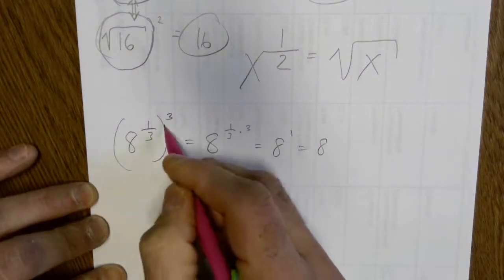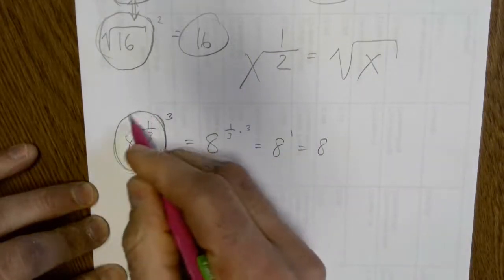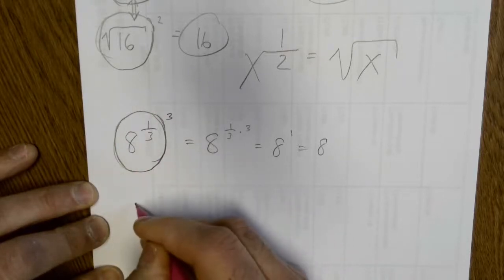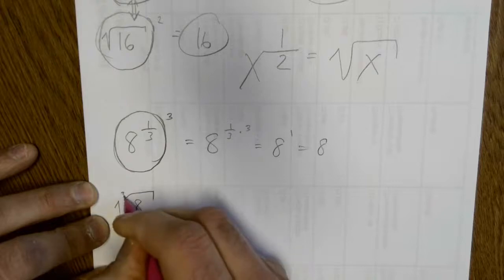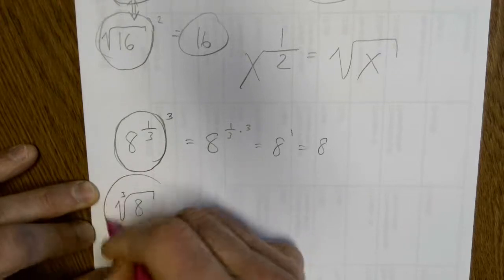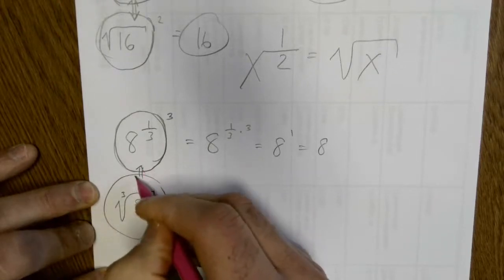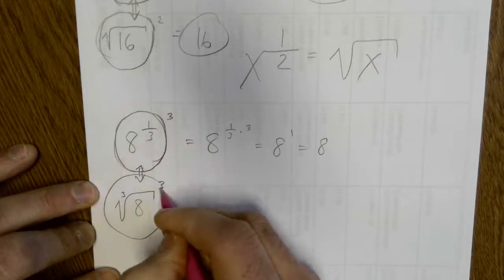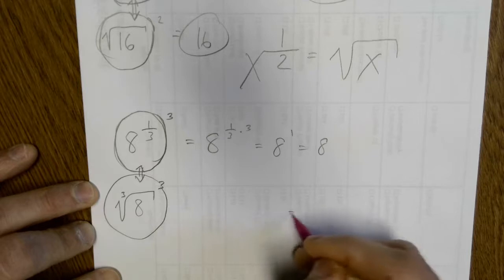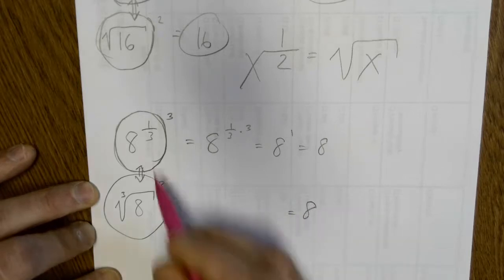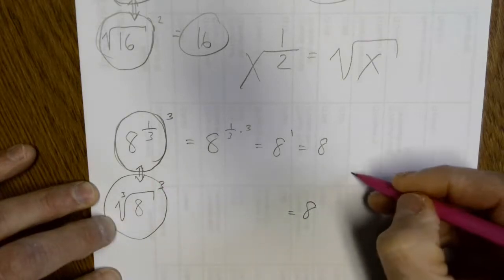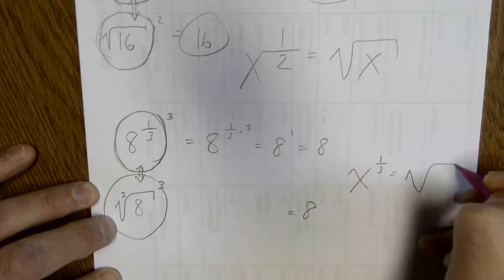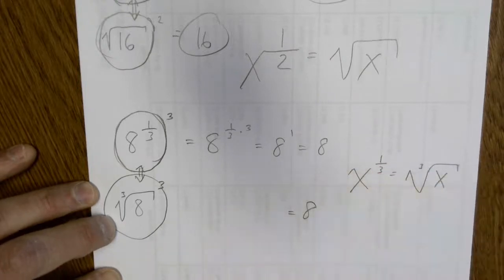Now, what's the radical equivalent of this exponent? You can do it like this. Because these are going to be the same. Why? Because if you cube this and you cube this, you get 8. So these are the same. So we're going to say that something to the 1/3 power is like the cube root of it.